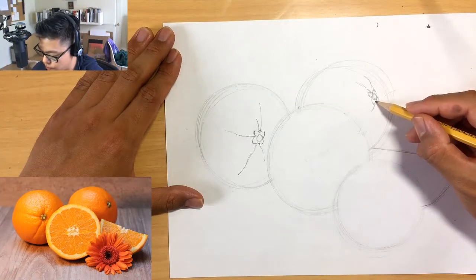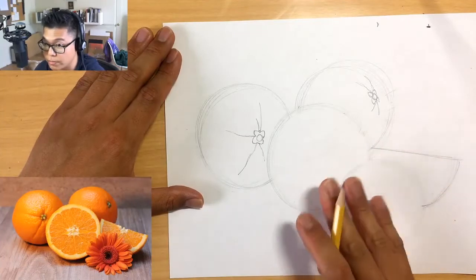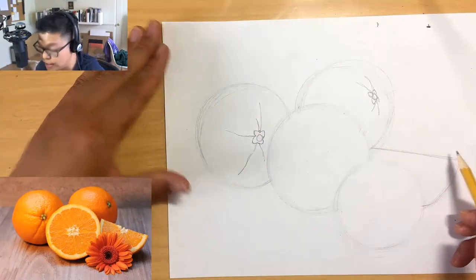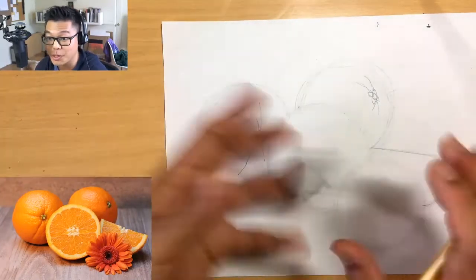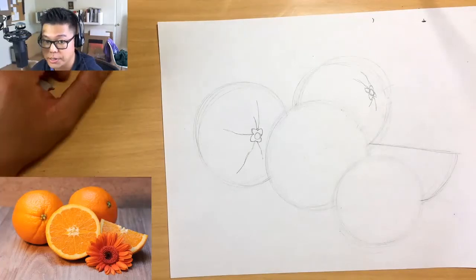And some smaller ones over here. I'm going to leave that be. Later on I'm going to come in and clean up the outermost edges of those. Having trouble speaking right now. Okay, so those are the creases on the orange rind and the stems taken care of.